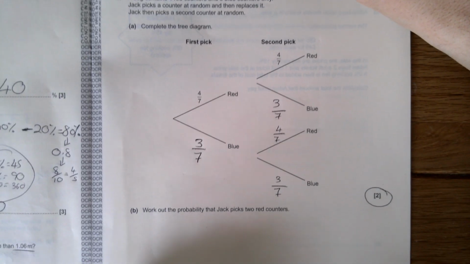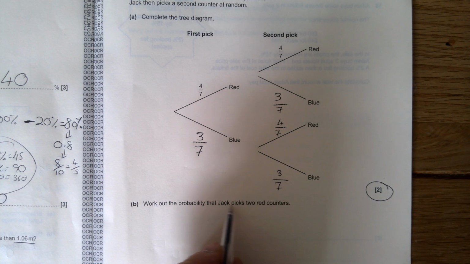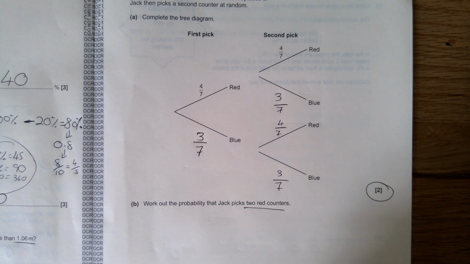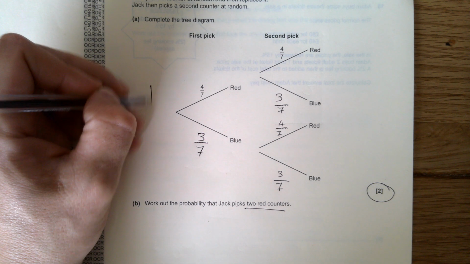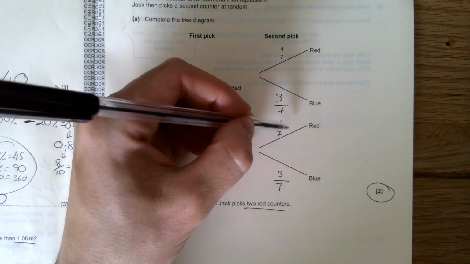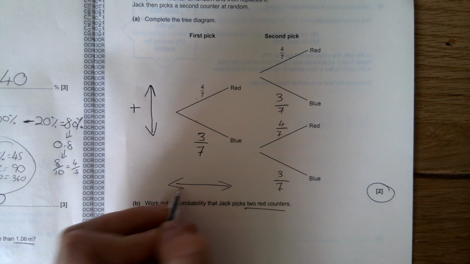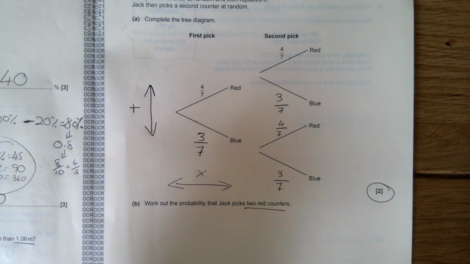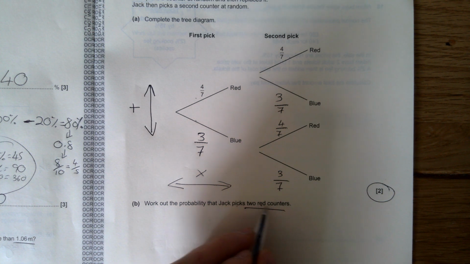Okay, for your next 2 marks, it says work out the probability that Jack picks 2 red counters. When we're doing probability trees, when we're moving up and down, looking at the arms together, we're using addition. When we want to find the probability of multiple outcomes, moving left and right, we use multiplication. Work out the probability that Jack picks 2 red counters.